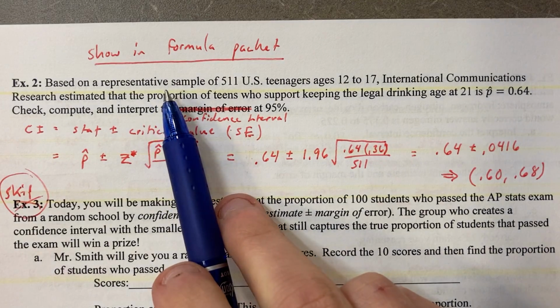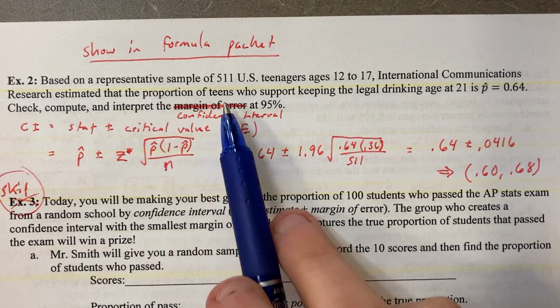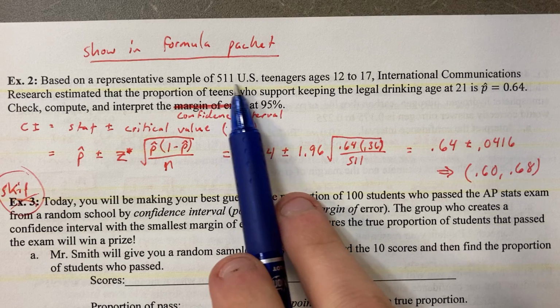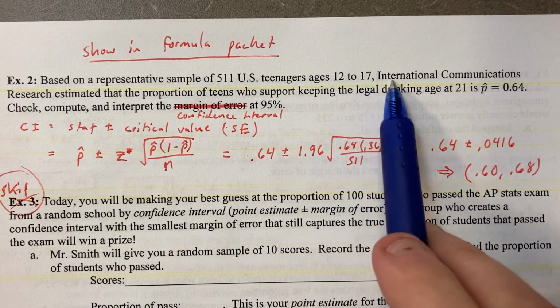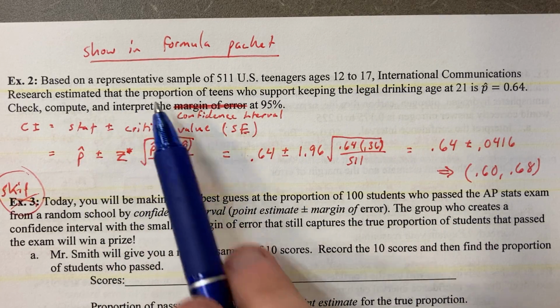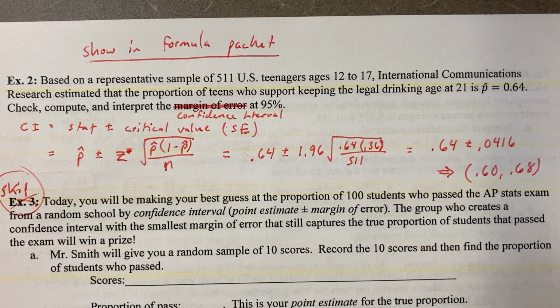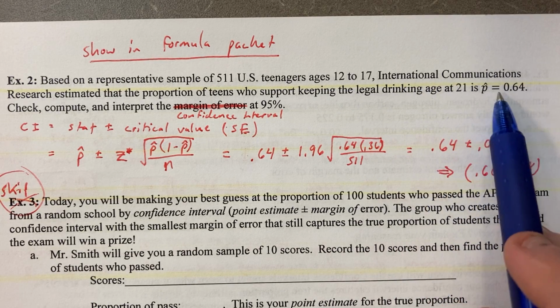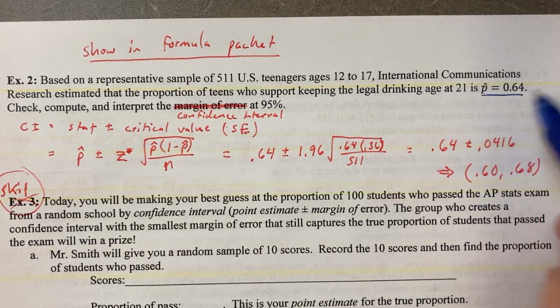Based on a representative sample, that's condition number 1, of 511 U.S. teenagers from age 12 to 17, International Union Research estimated the proportion of teens who support keeping the legal drinking age of 21. This is what our sample came back as: 64% of U.S. teenagers 12 to 17 support keeping the legal drinking age at 21.